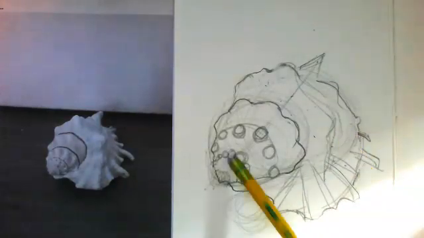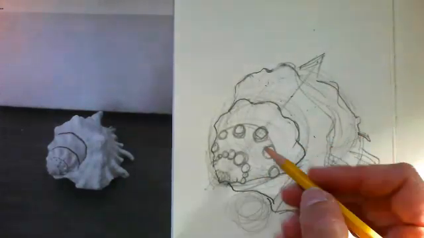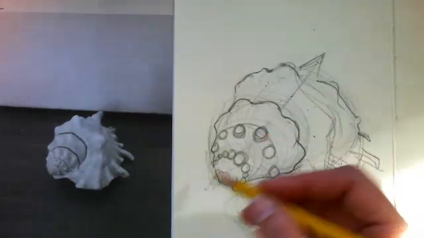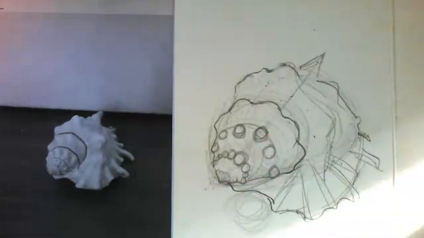And there it is. What is going to determine the form of this is when you start shading, and all of this gets shaded. But this is your basic shape drawing.